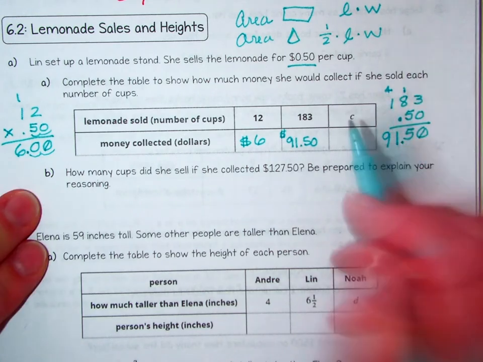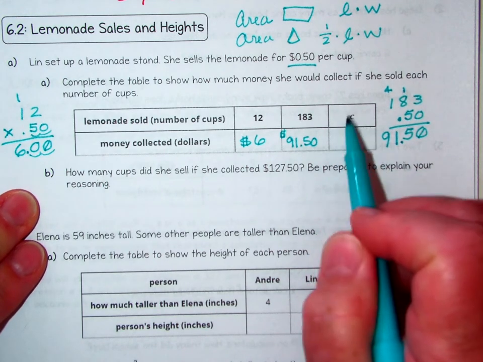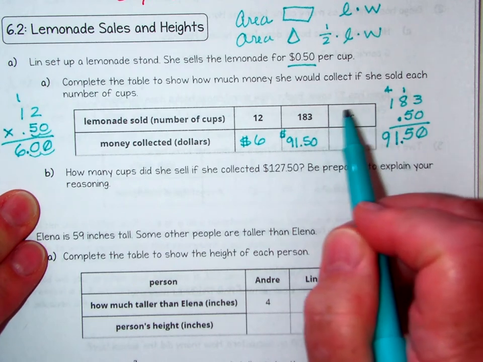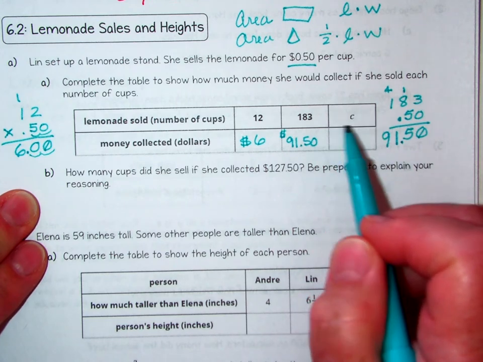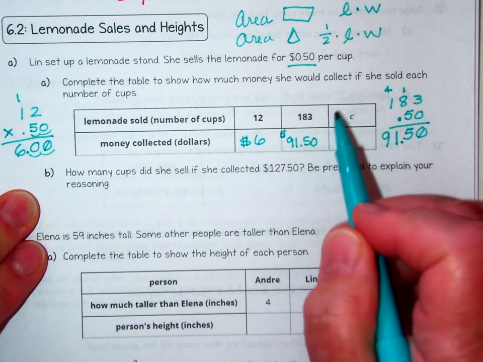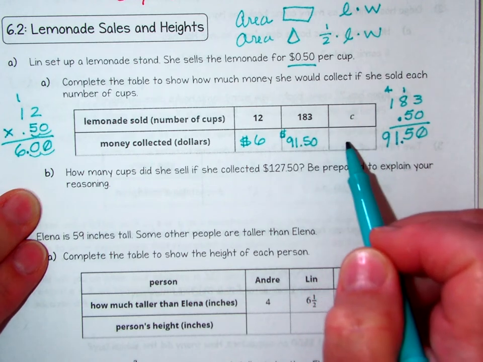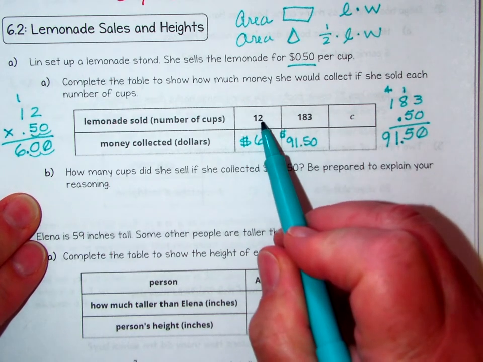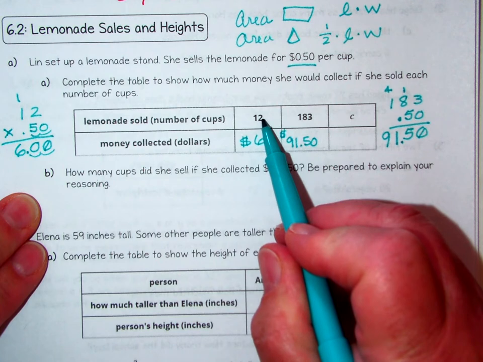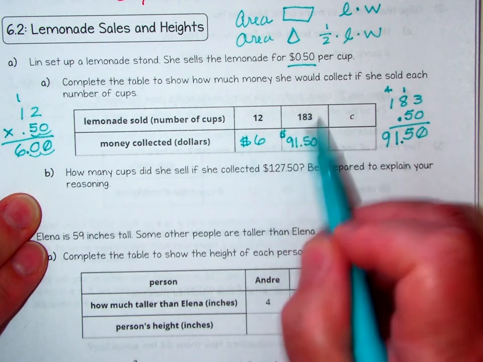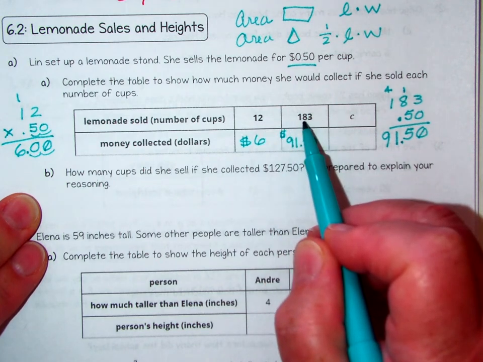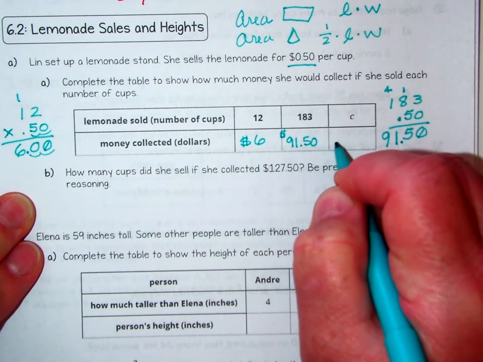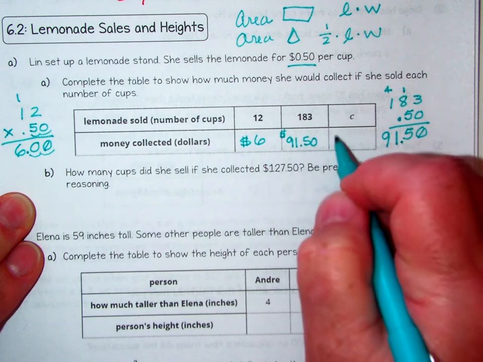Now, here we've got our unknown. This is saying I don't know how many cups of lemonade I'm going to sell. Let's just say it's any number C. What would the amount of money I'm going to collect be? Well, we saw for here, we could just multiply the number of cups by 50 cents. Here we just multiplied the number of cups by 50 cents. So here, if C is the number of cups, I'm just going to multiply the number of cups by 50 cents.